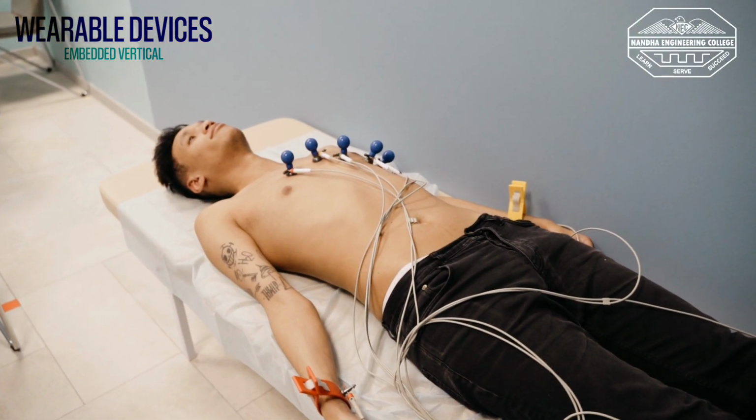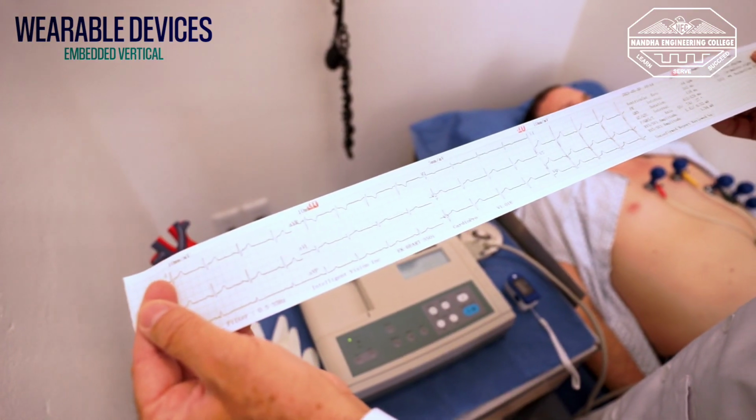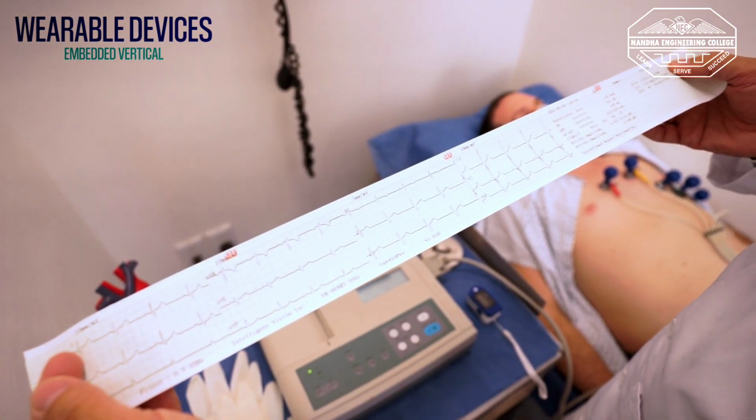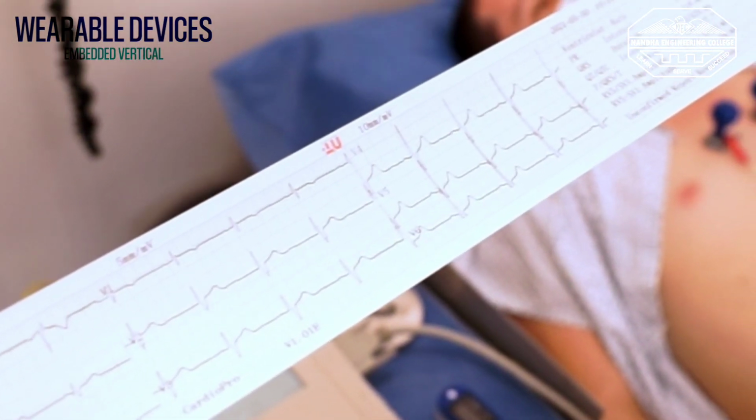To talk about the ECG machine, it plays a vital role in modern care. The term ECG stands for electrocardiogram. It is a medical device used to record the electrical activities of the heart. Every time our heart beats, it produces tiny electrical signals. These signals can be captured from the skin using electrodes, and that is what the ECG machine does.